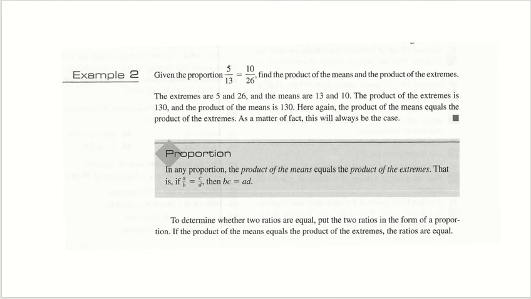I'm going to run through the rest of these examples fairly quick. You can always pause the video if you need to. Here is example number 2. 5 over 13 is equal to 10 over 26. Obviously, we know that's true because you just doubled this fraction. But when you do the math by finding the product of the means and the product of the extremes, you'll see that that is true. 13 times 10 is equal to the same value as 5 times 26.